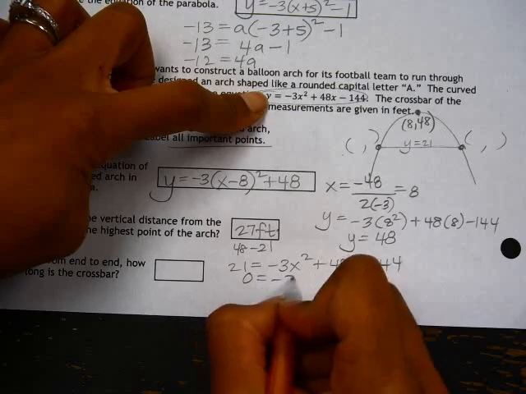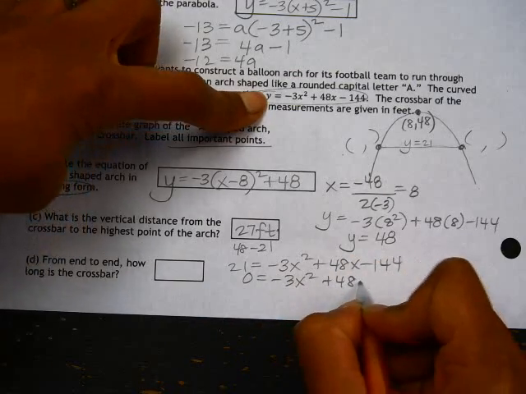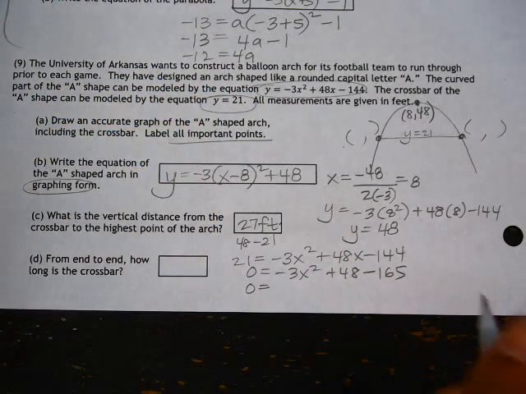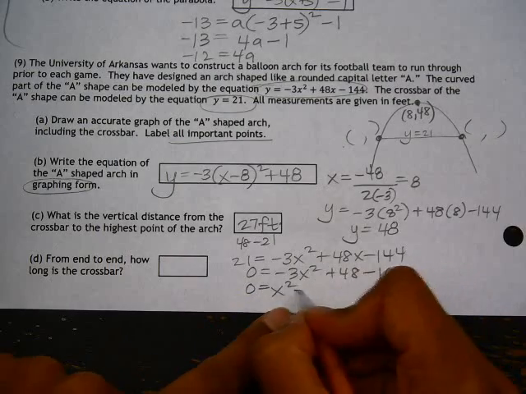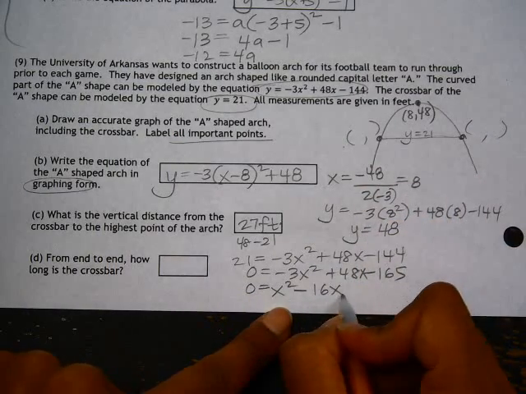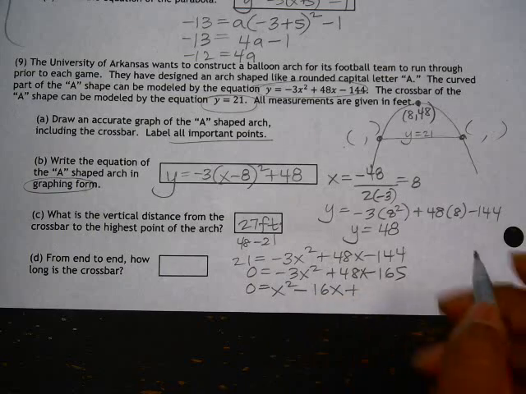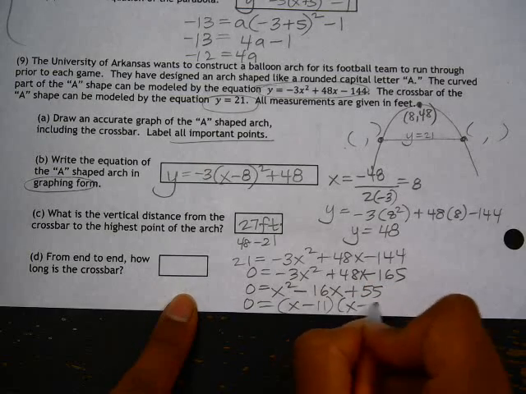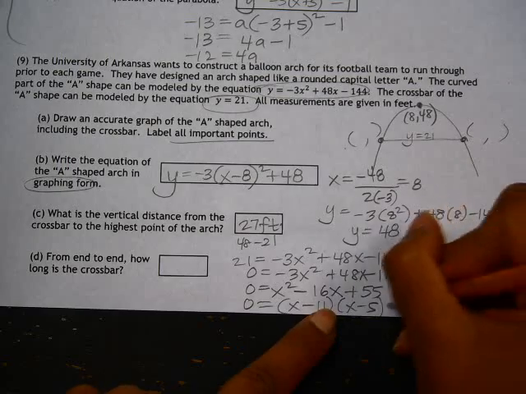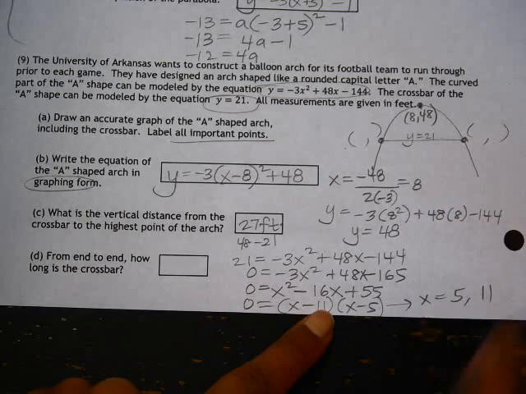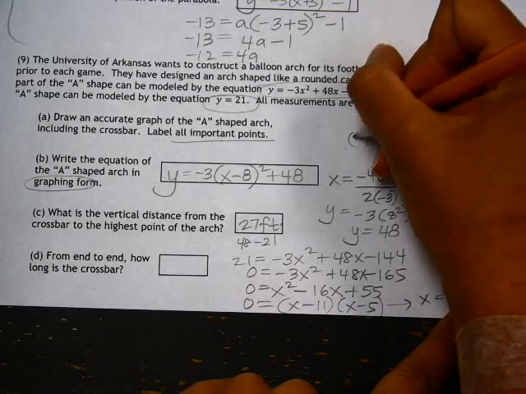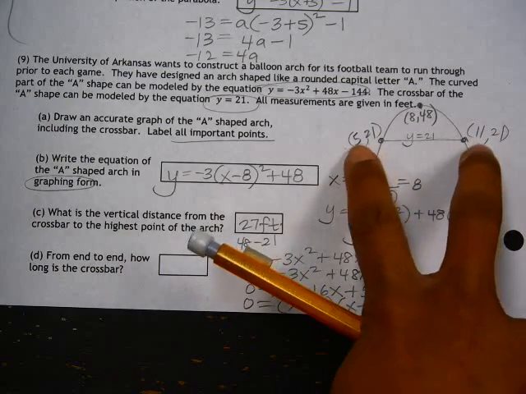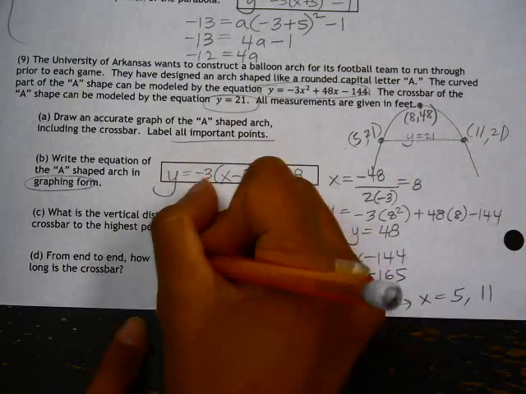So setting that equal to 0 makes the negative 144 become a negative 165. And then just to deal with smaller numbers, I'm going to divide everything by negative 3. This should be an x here, so minus 16x, and then negative 165 divided by negative 3 is positive 55. This is factorable. I could use negative 11 and negative 5. So zero product property gives us that x is either 5 or 11. So on my graph, I can label this point as (5, 21) and (11, 21). So now you can see that the width is 11 minus 5, or 6 feet.